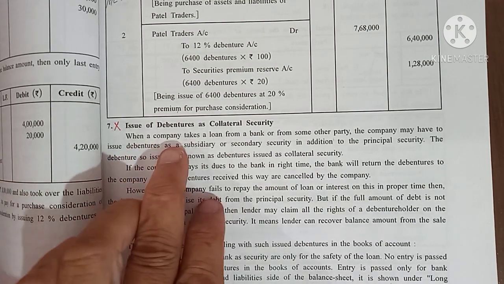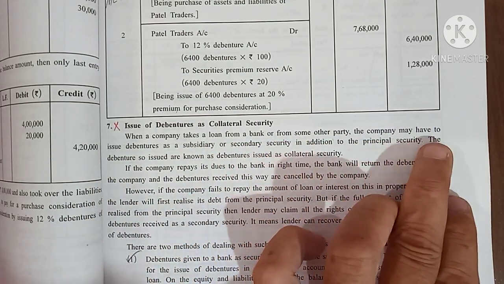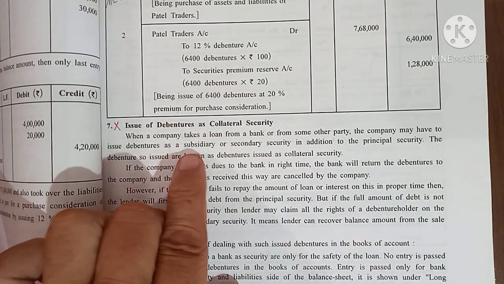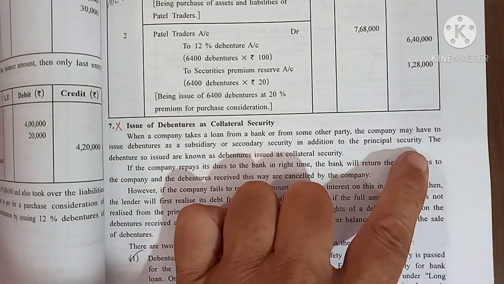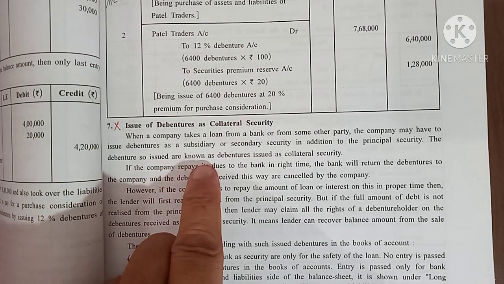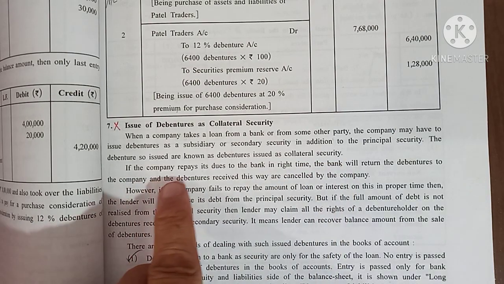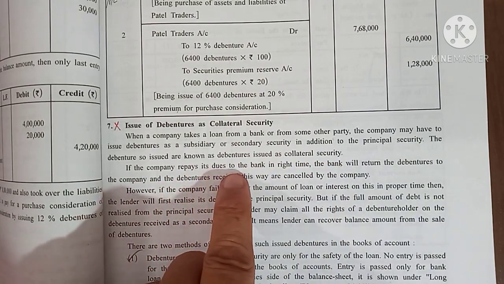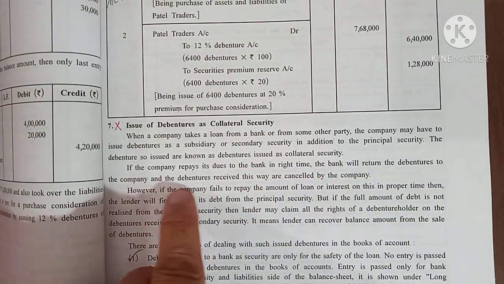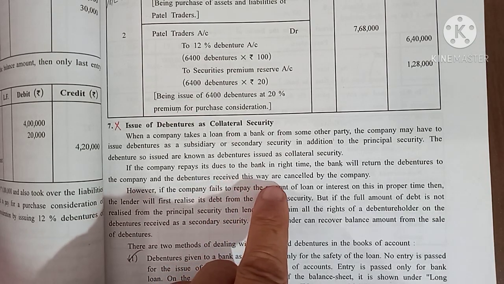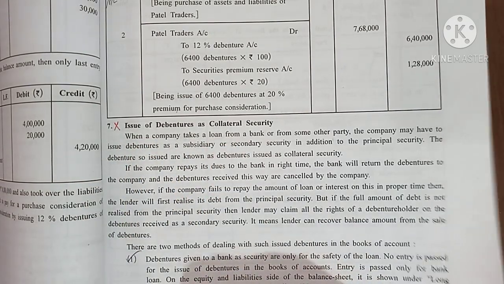Here it is given: when a company takes a loan from a bank or from some other party, the company may have to issue the debenture as a subsidiary or secondary security in addition to the principal security. These debentures so issued are known as debentures issued as collateral security. If the company repays its dues to the bank at the right time, the bank will return the debenture to the company, and the debentures received this way are cancelled by the company. This is called issue of debenture as collateral security.